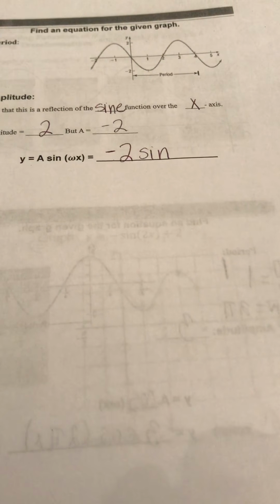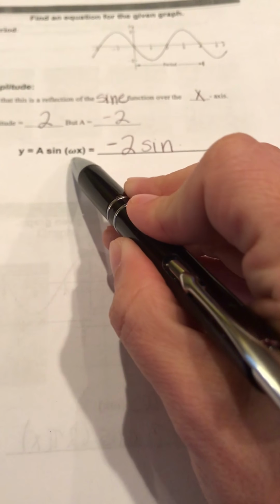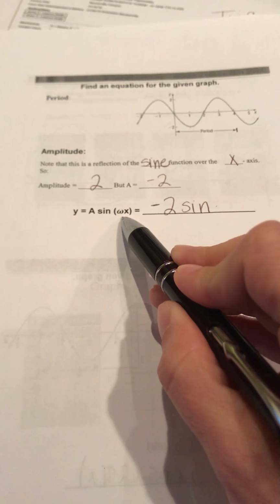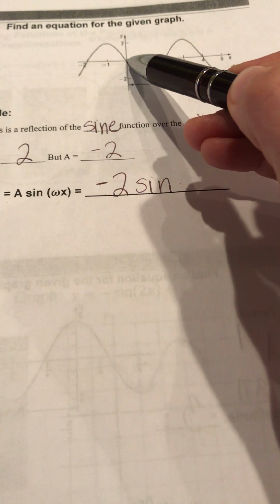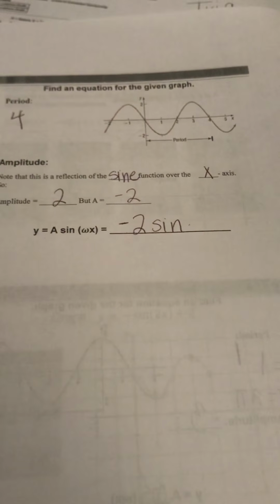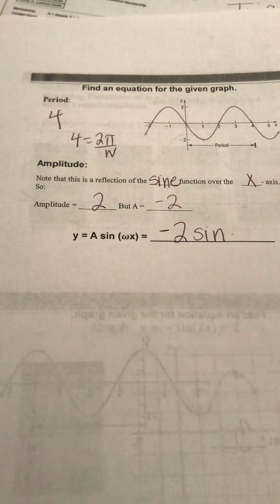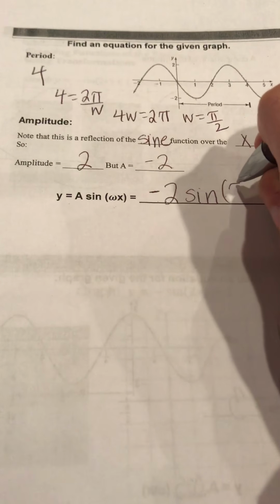The last thing we want to do is figure out the period. The period has to clue us in on what this W is. So our period, looking up here, okay, we go from valley to mountain, 4. 4 units is our period. So if our period is 4 units, we set this equal to 2 pi over W, because that's the period equation, is that the period will be 2 pi divided by W. We do a little cross multiplying here. We solve for W, which will actually be pi over 2. So pi over 2 is what's going to go in here.